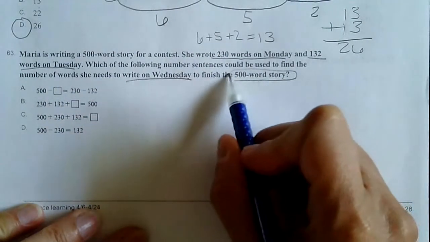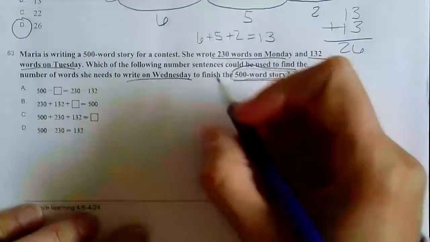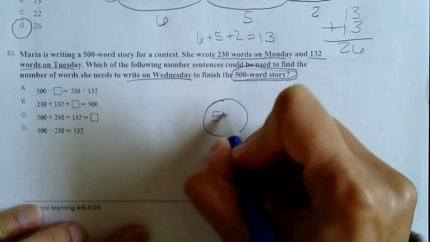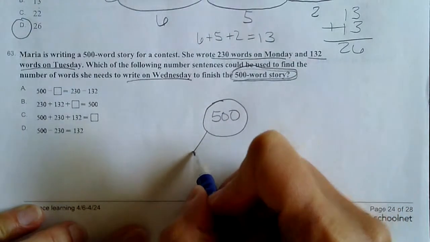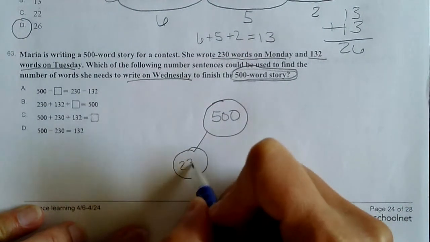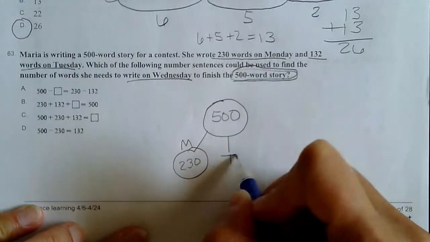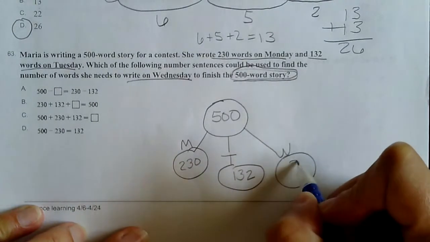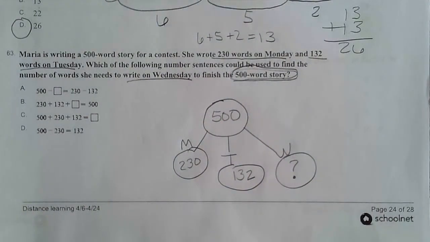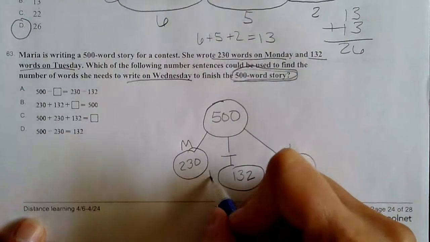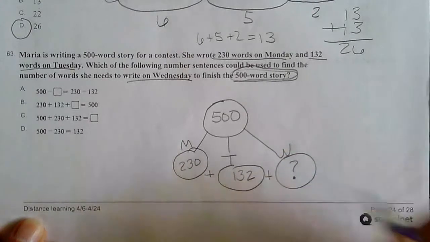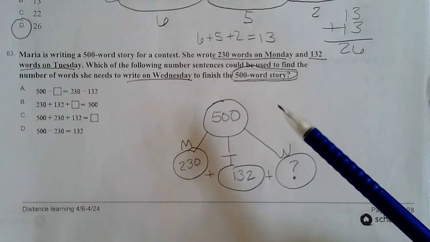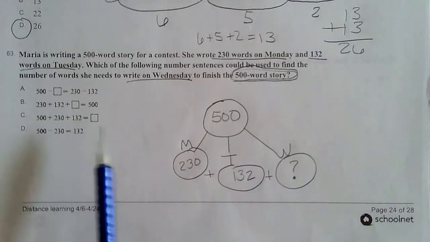Let's draw a little diagram to help us see what we're looking for. 500 is the total. So we know that Monday she wrote 230 words. Put an M there. Tuesday she wrote 132 words. And Wednesday, that's our unknown. So I'm going to put a question mark there. We don't know. But we know that if we add Monday, Tuesday, and Wednesday, that should give us 500. So let's look for one of the choices that would show us that we need to add these three to get 500 as a total.